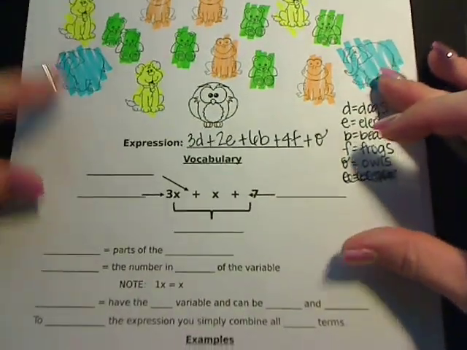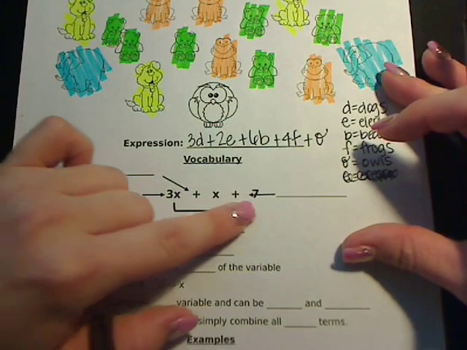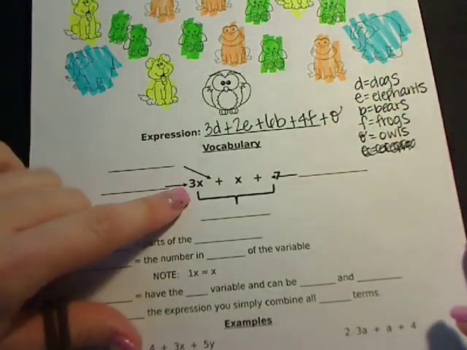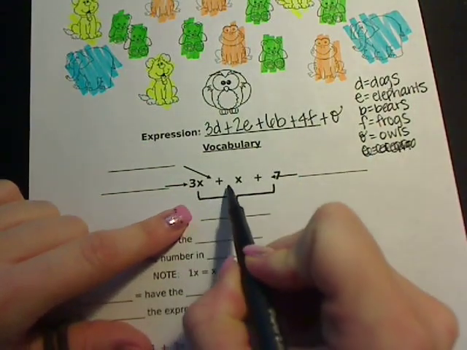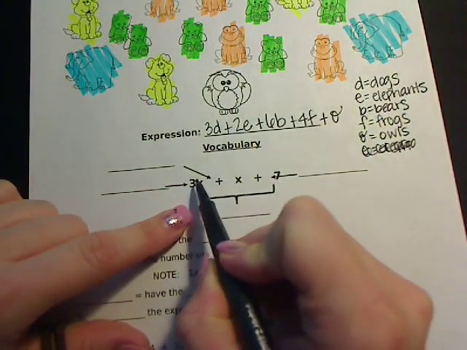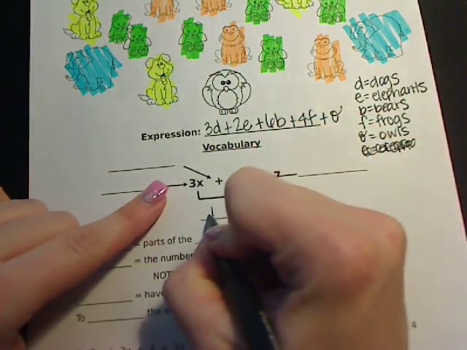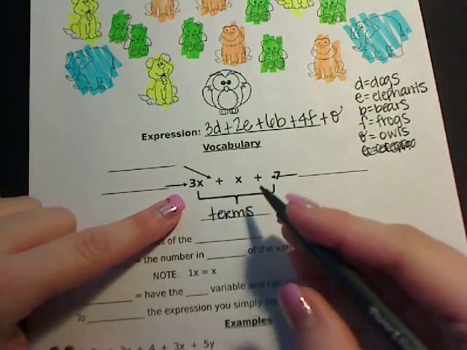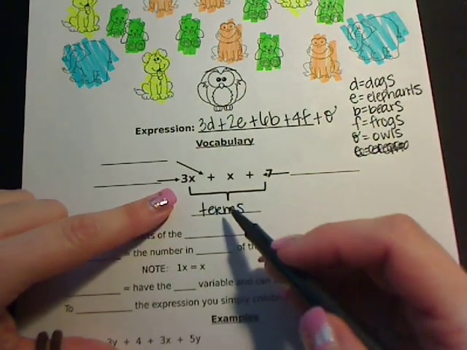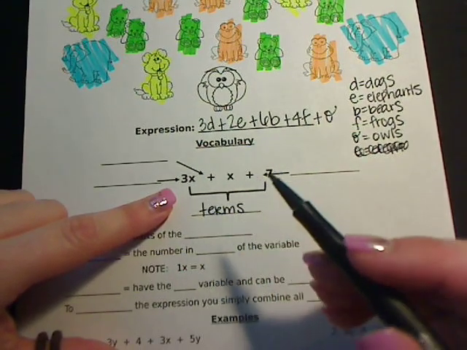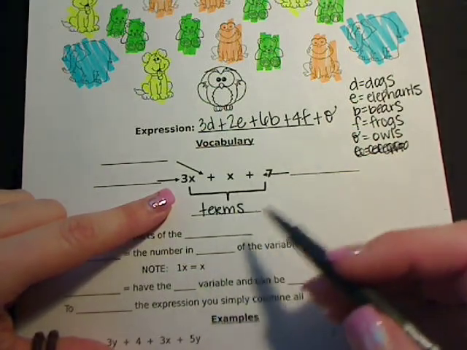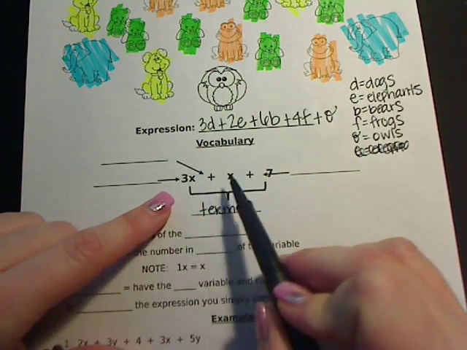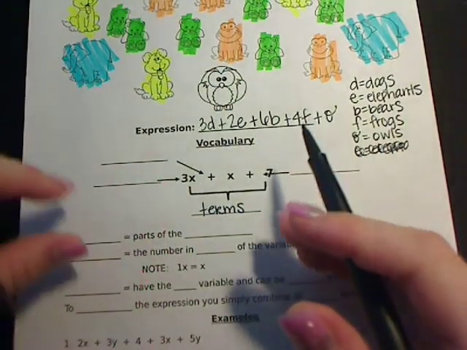Now we're going to label the parts of an expression. Every single part of an expression is called a term. Terms are what make up an expression, just like engines, brakes, steering wheels, and windows all make up a car.